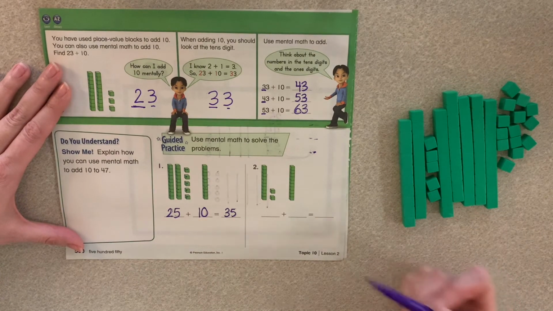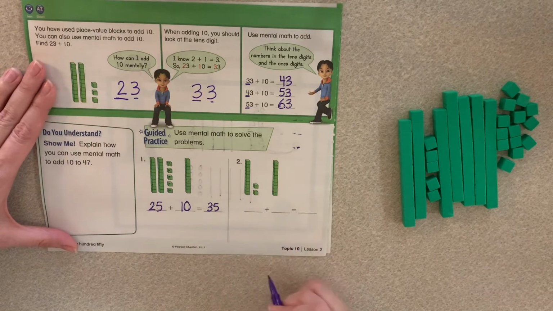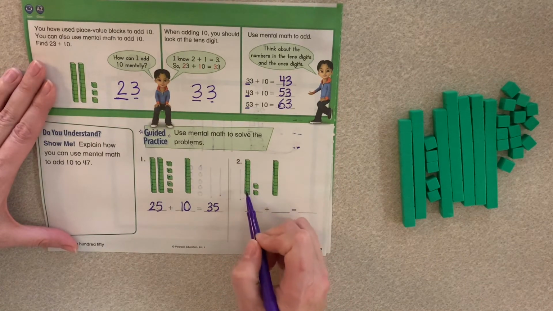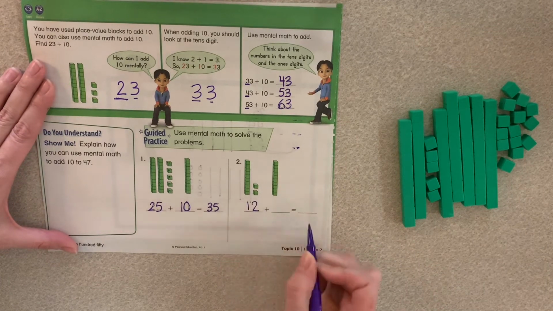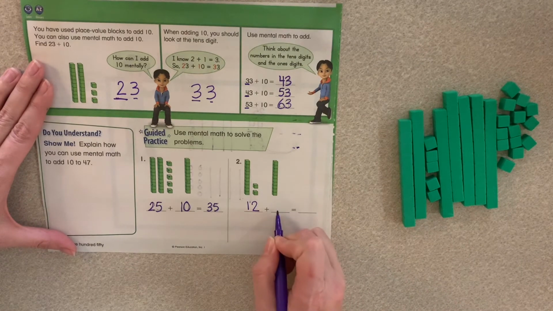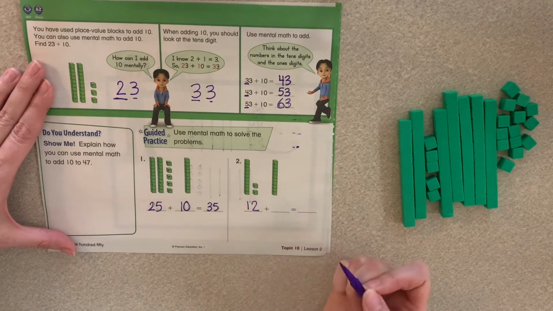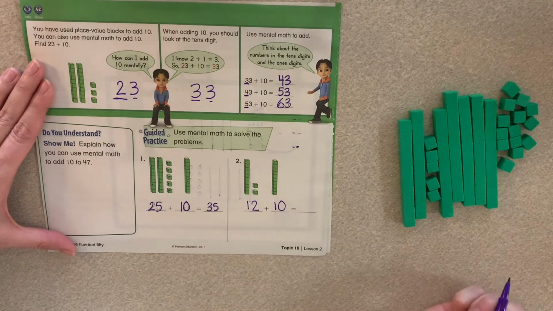All right, let's try number 2. How many did they have over in this first group? 10, 11, 12. And how many are they adding? Are they adding 1? No, it's not 1. What is it? 10. It's a stick of 10, don't forget.